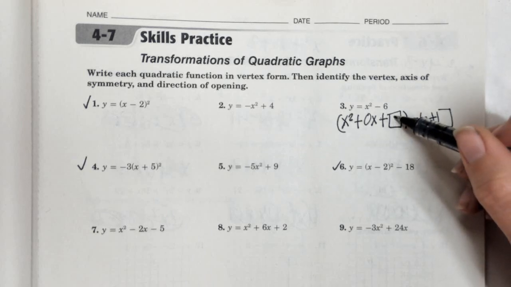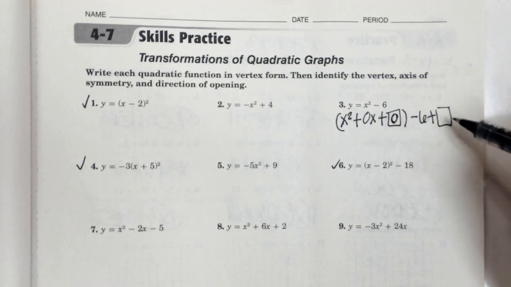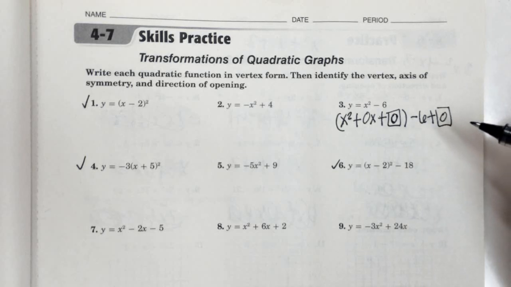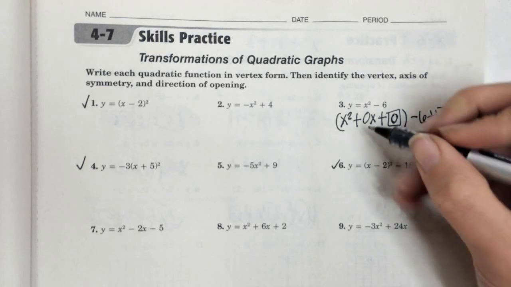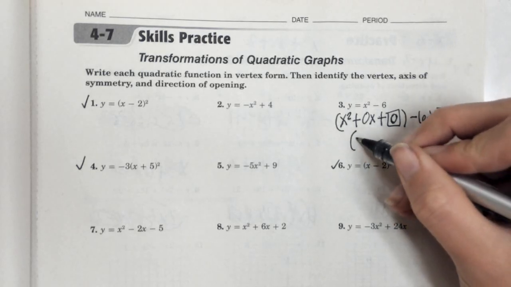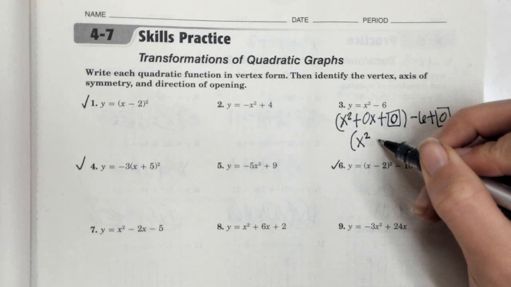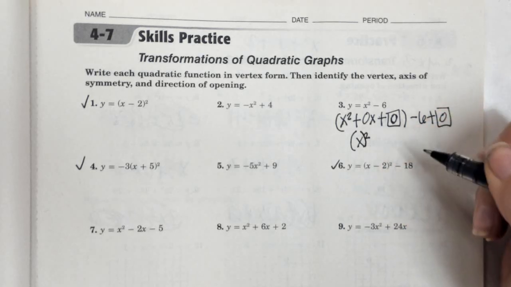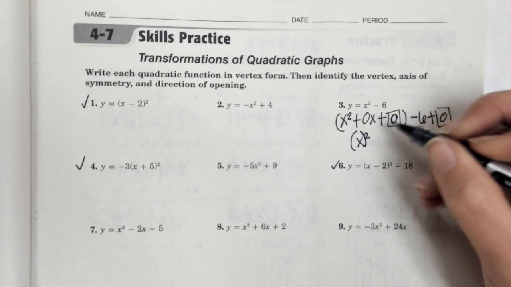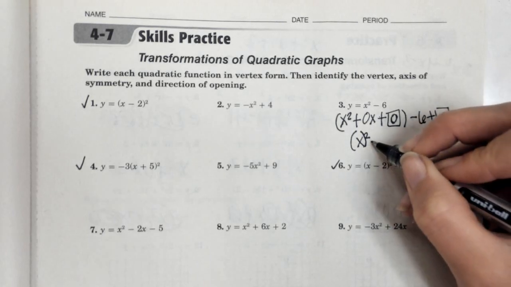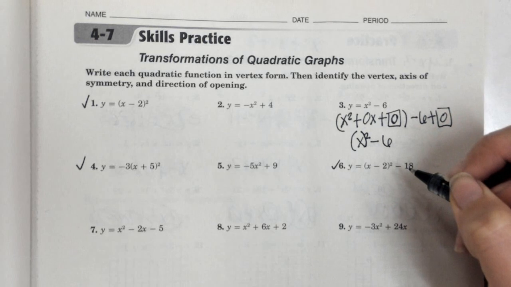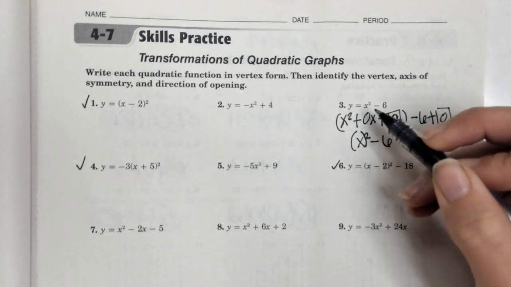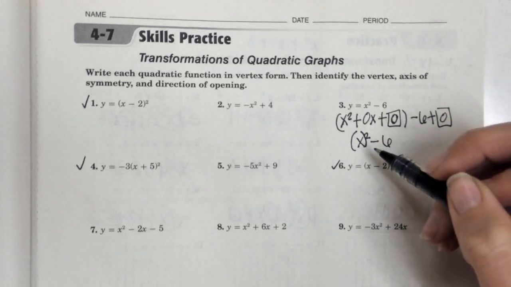So you'll have a 0 right here, a 0 right here. It's actually -0, but same thing. So in vertex form, this is going to be x squared plus 0. Do I need to put that? Of course not. And then this -6 plus 0 will be -6. So as you can see, this is in vertex form.